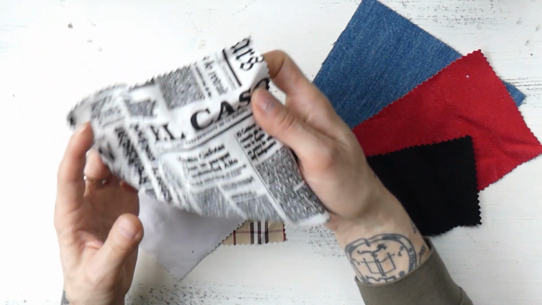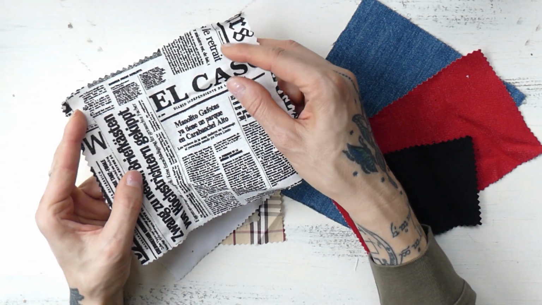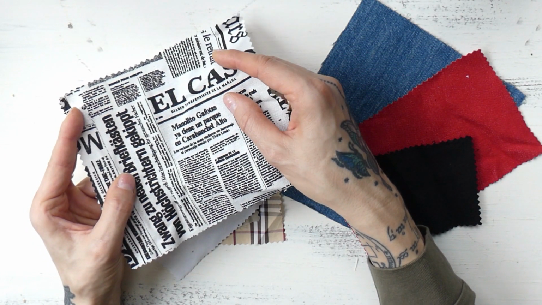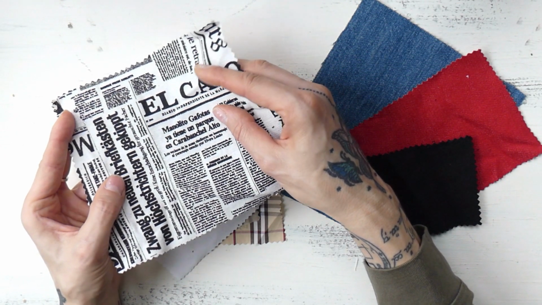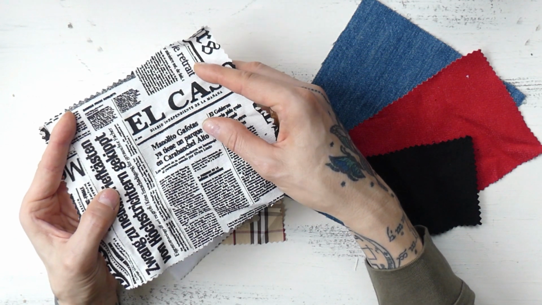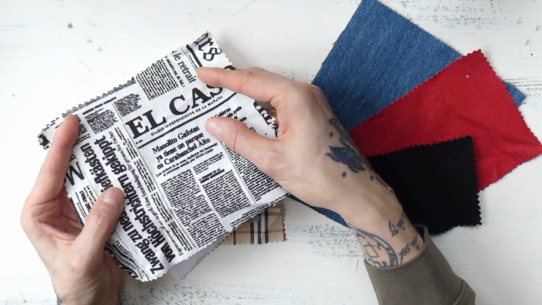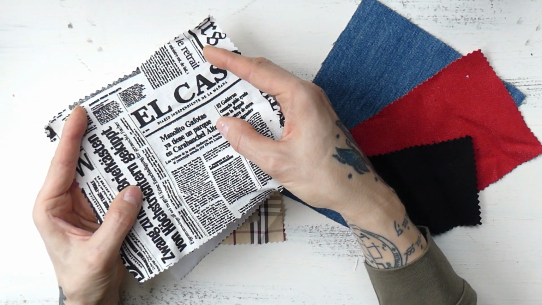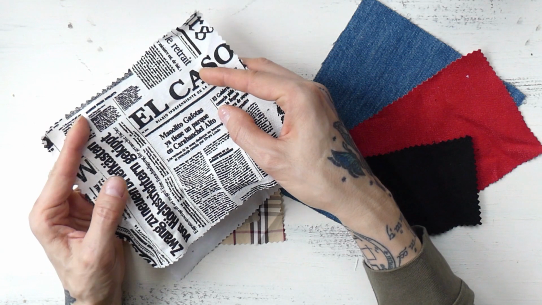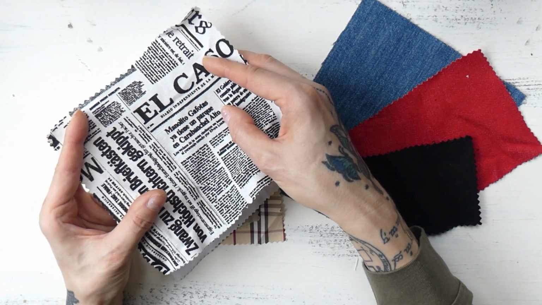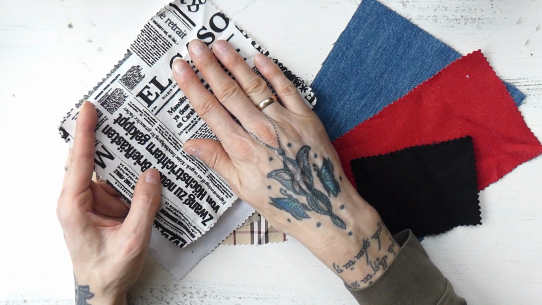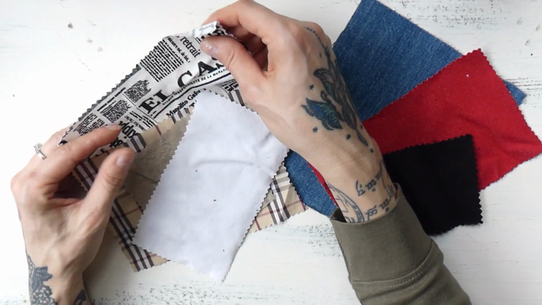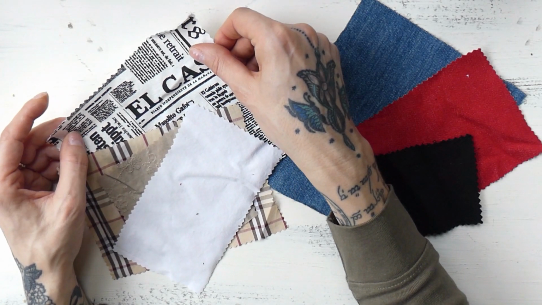Then we have here the fabric with the newspaper print. That's a thicker material. You could use it for pants, if they don't have to be stretchy, for jackets, or for, let's say, some decorative purposes. You could also make pillowcases from this fabric. Anything that requires a fabric that's rather thick and doesn't have to be stretchy. It wrinkles quite a lot, but other than that, it's a really nice material. It feels very similar to denim.